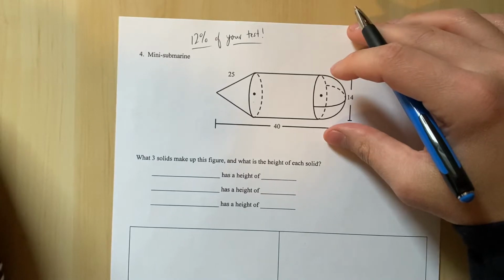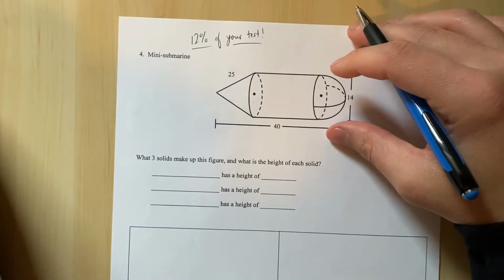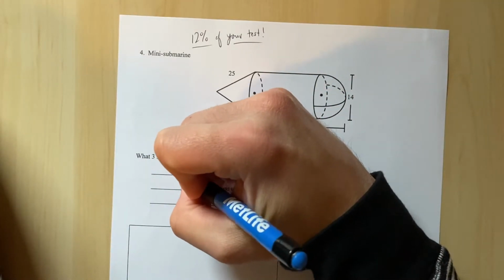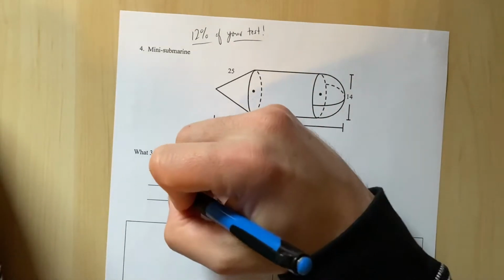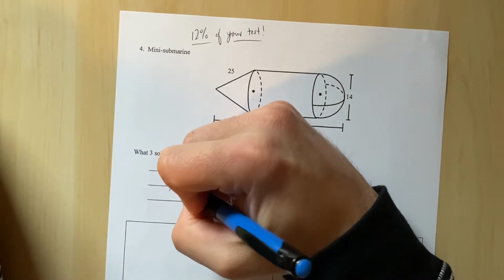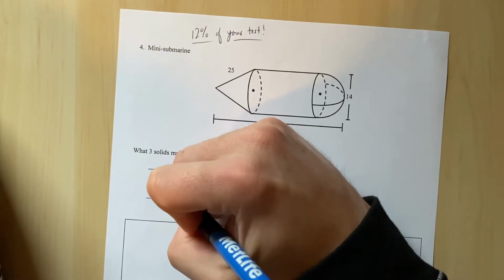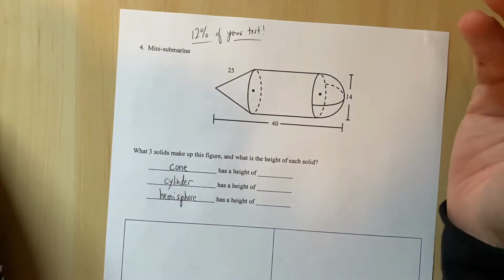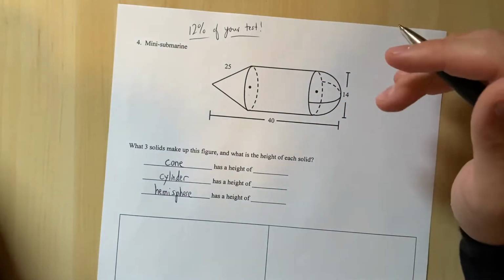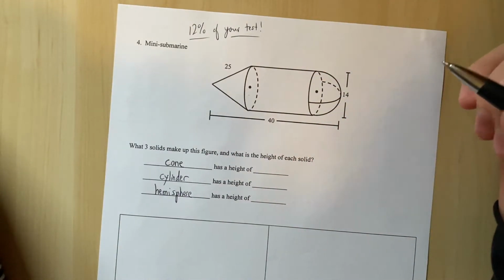Okay, so you have 3 things here. You have a cone, you have a cylinder, and you also have a hemisphere, which I love. Hemi Lovato is probably the best thing I've ever made up in my life. It was on the spot. I'm incredible. So we need to find the heights.